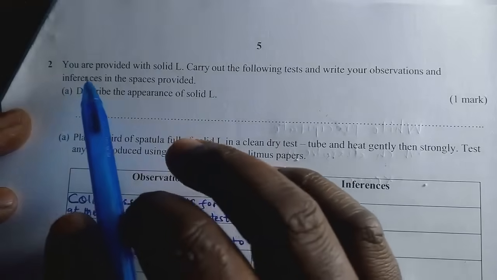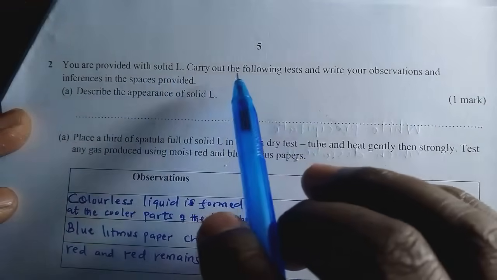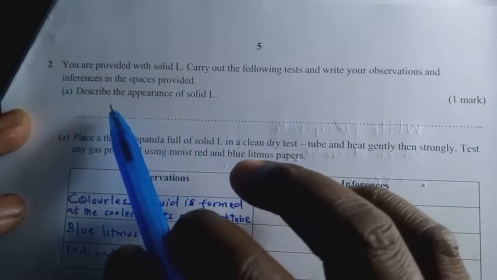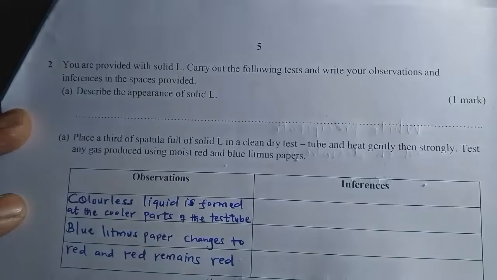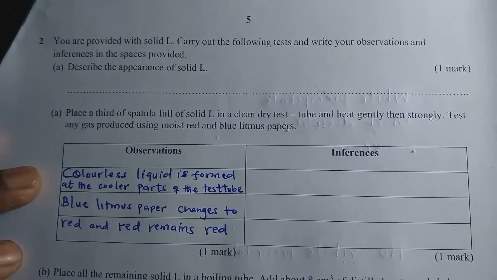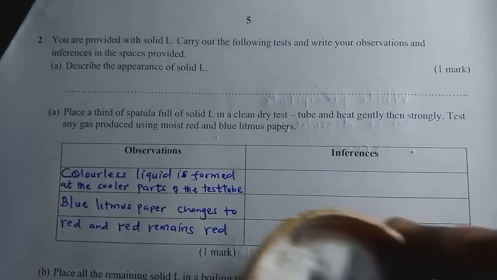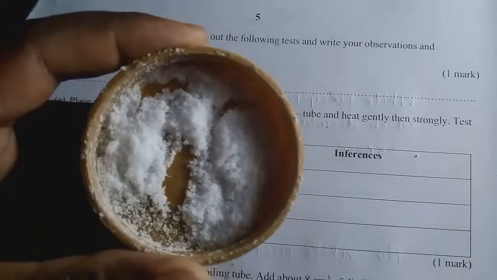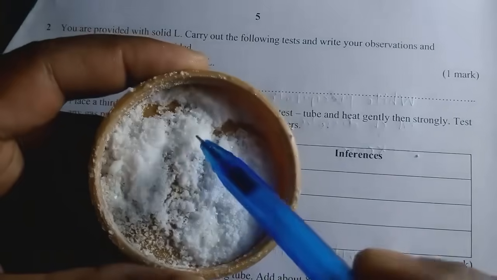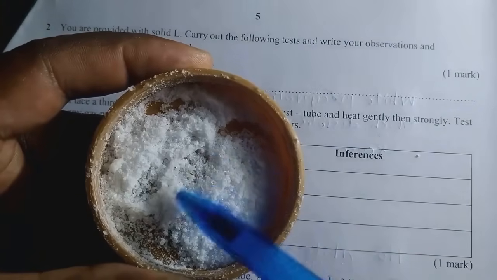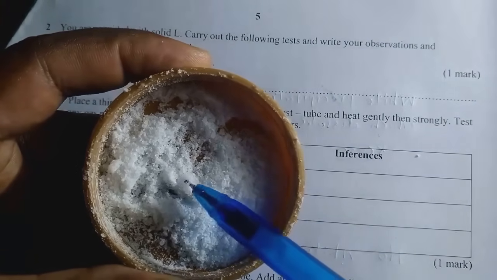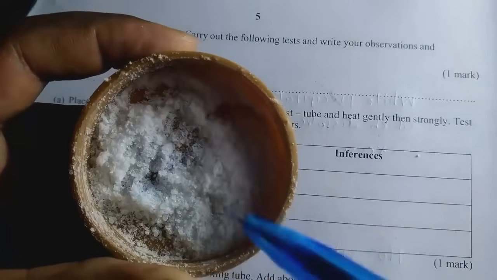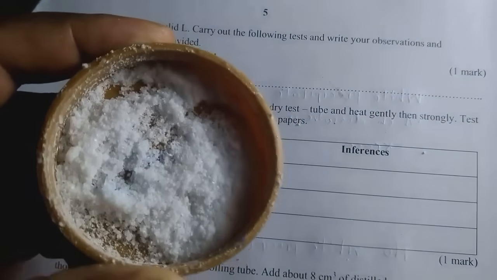Number 2, you are provided with solid L. Carry out the following tests and write your observations and inferences in the spaces provided. Describe the appearance of solid L. When you are trying to describe the solid, you take your solid and study the color. You can see it is white. Then you can see these are crystals. So when you are told to describe, you give the color, and if it is crystals, you say it is a crystal. For this one, it's a white crystal.